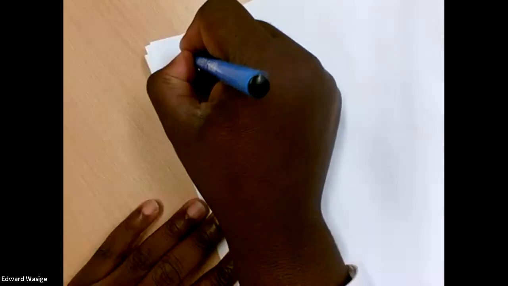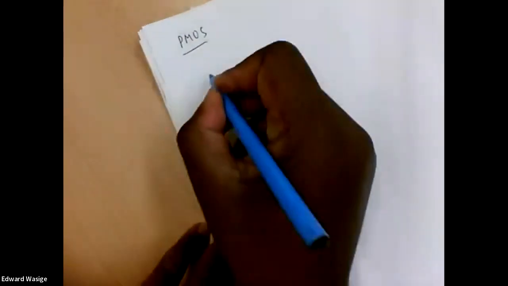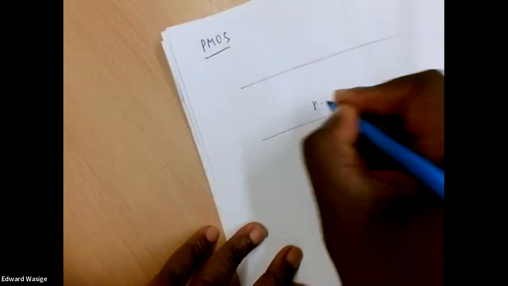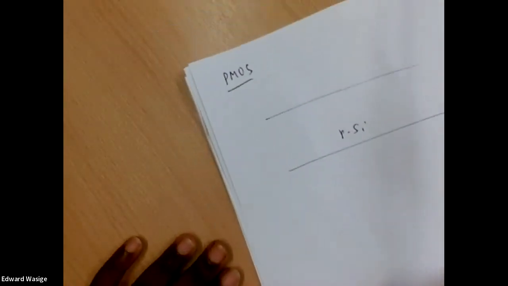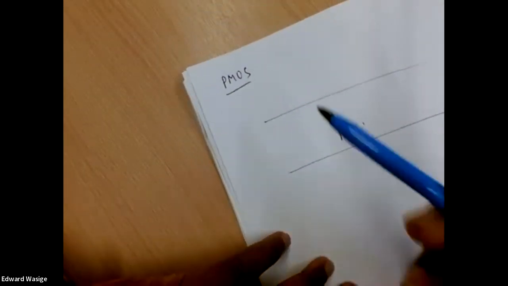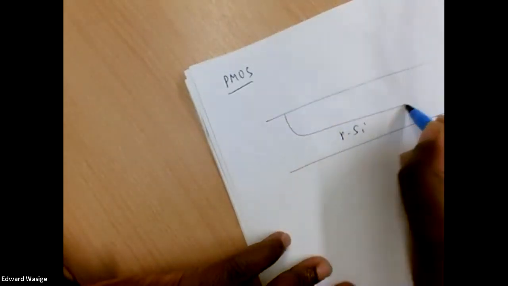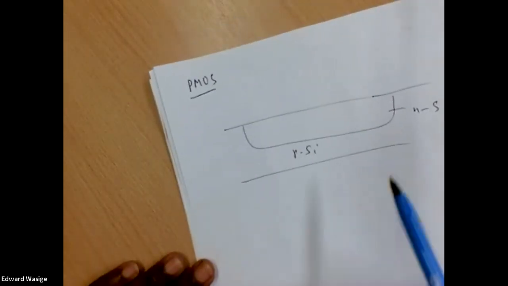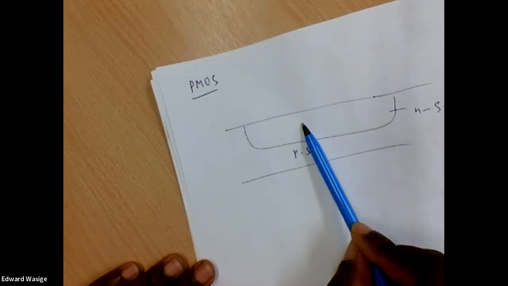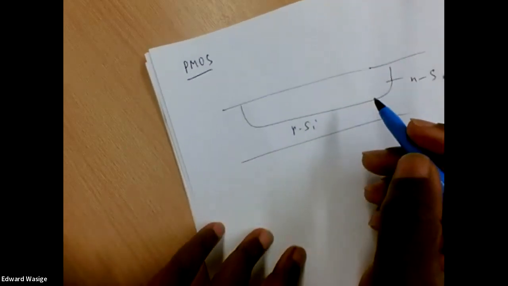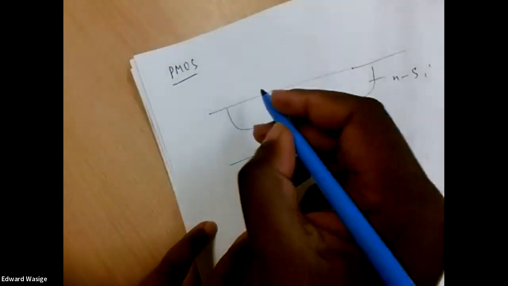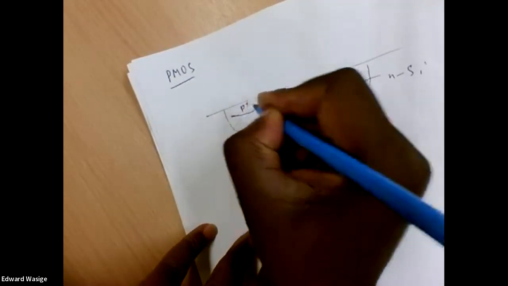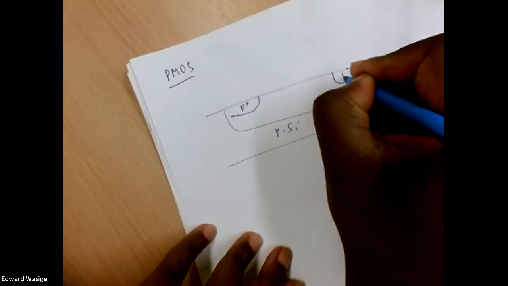For the PMOS device, we would make all devices on the same wafer. So we also start with a P-type silicon substrate. But because it's a PMOS device, we make a large area N-type. So we convert a large area into an N-type region. And the reason for that, many of you would understand, but if you don't, in time, you'll get the hang of it. And then I make this region P+, I make this region P+.